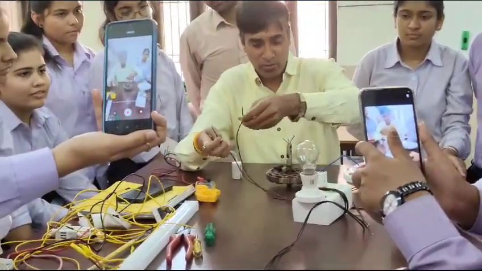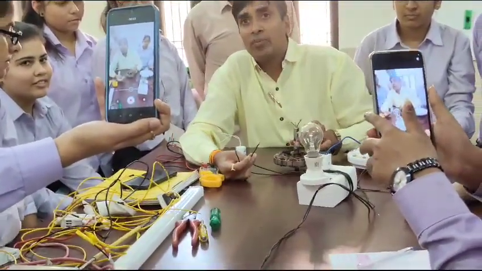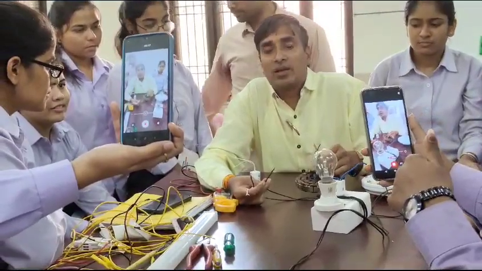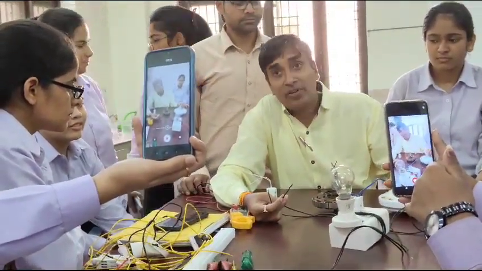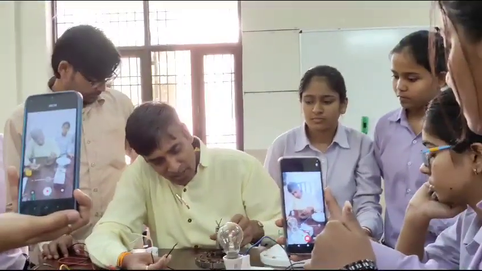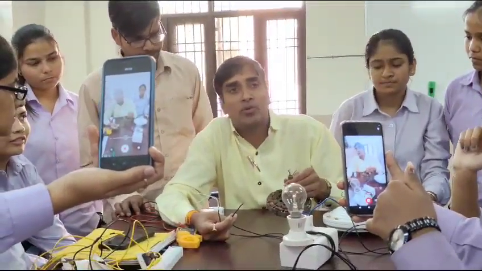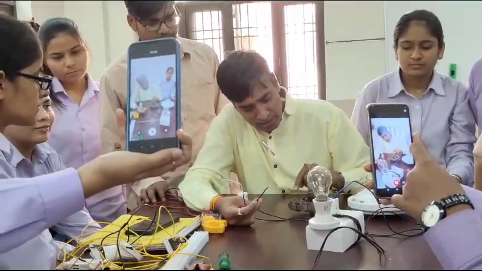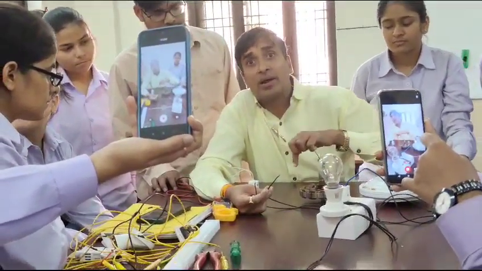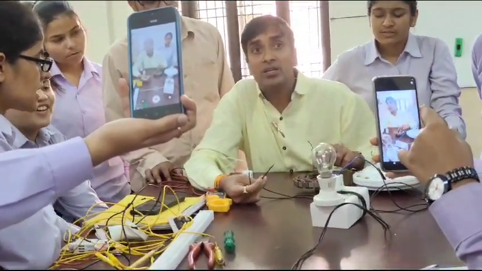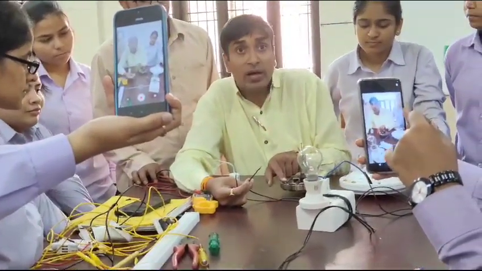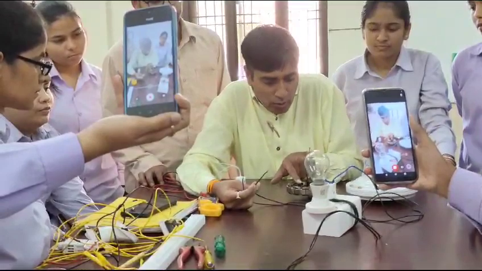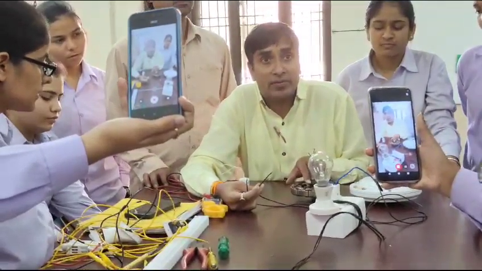As I mentioned, there are two types of winding in this ceiling fan. This is the ceiling fan which is packed here, but we see the open ceiling fan to know about the winding. This outer is the running winding, inner is the starting winding. Two wires come from the running winding and two wires come from the starting winding.